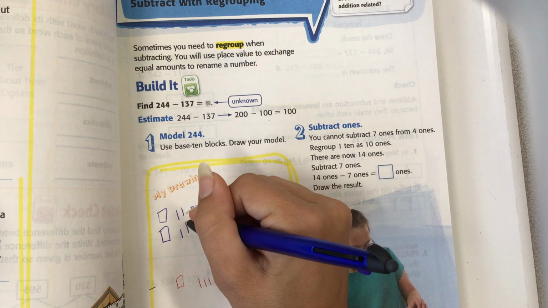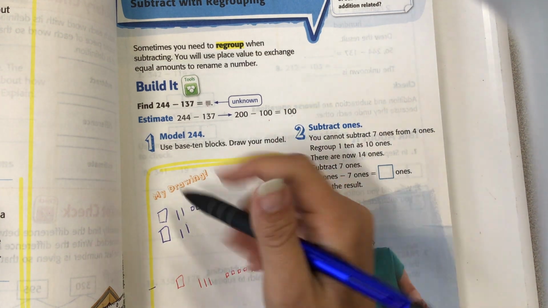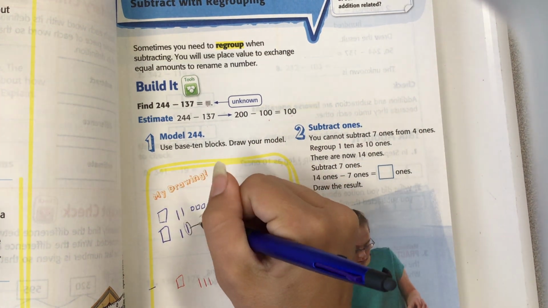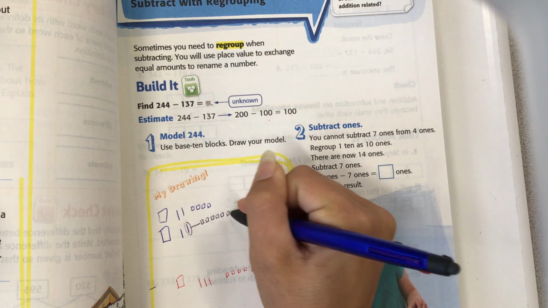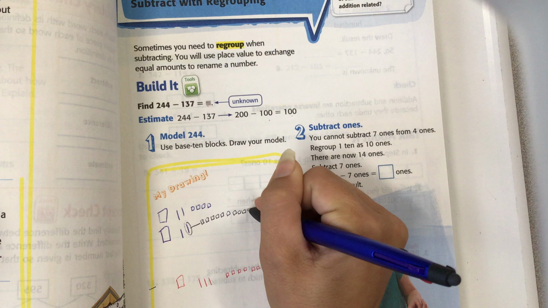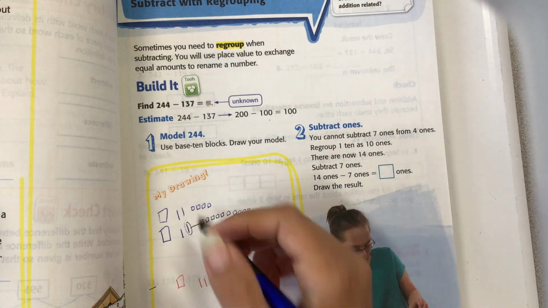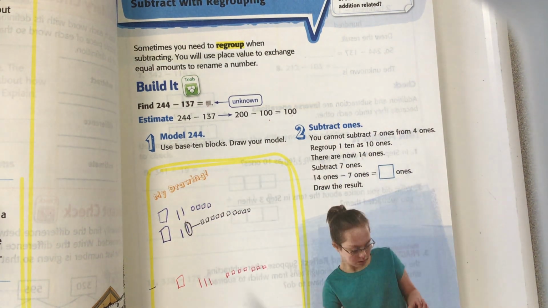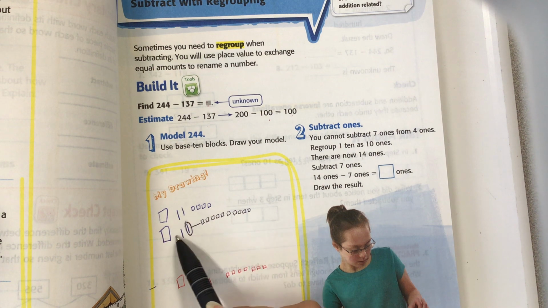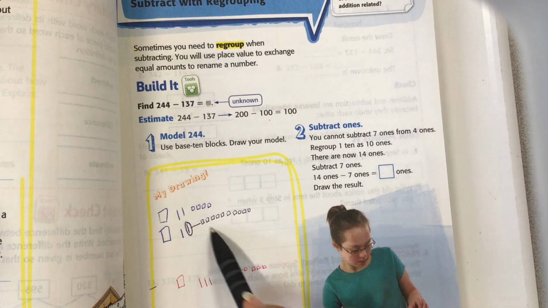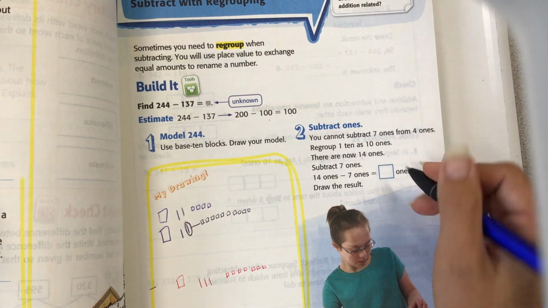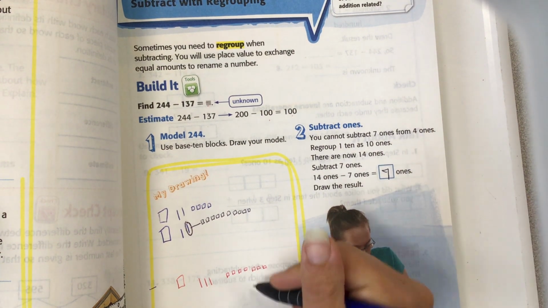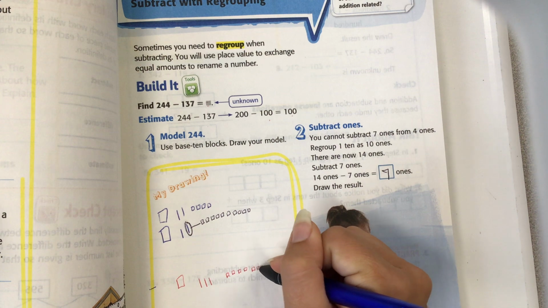So I'm going to take this one right here, and I'm going to turn it into 10 ones. So now I still have 3 10s, and then I have this one here, but now it becomes 14. So now I can subtract 14 minus 7 is 7 ones.